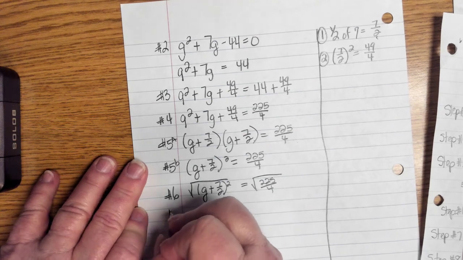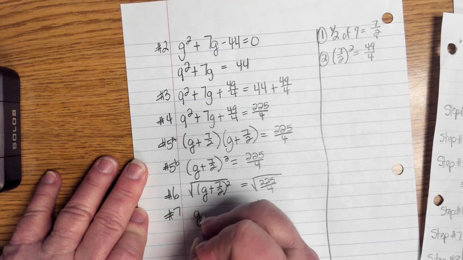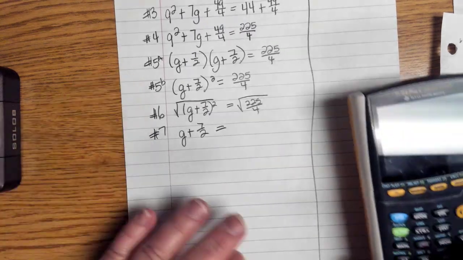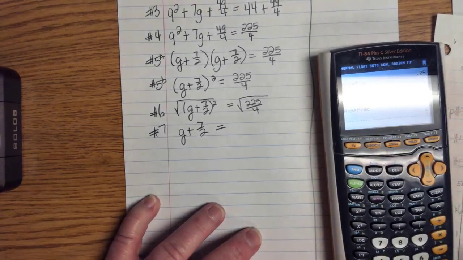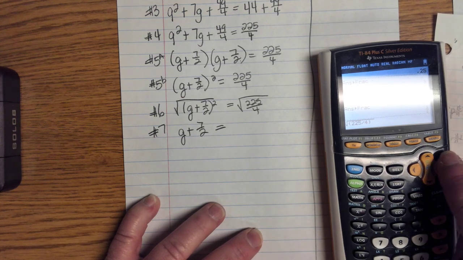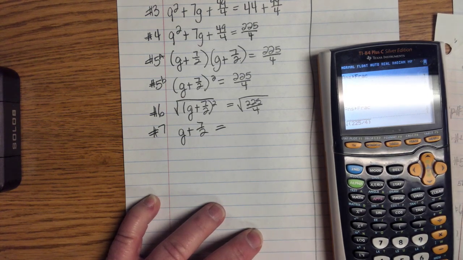So step 7 is g plus 7 halves is equal to, and if you don't believe me, then let's do this, and let's put in second square root, parentheses, 225 divided by 4, and get out of underneath the square root sign and hit enter.